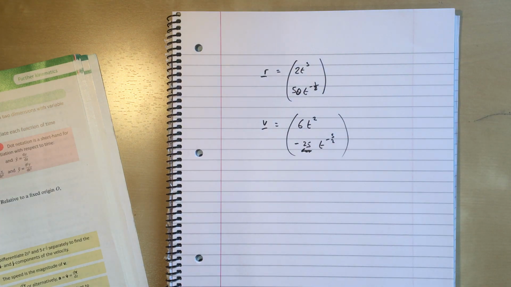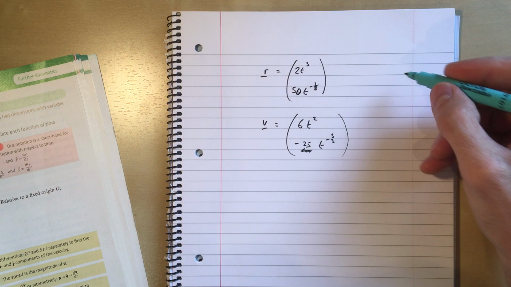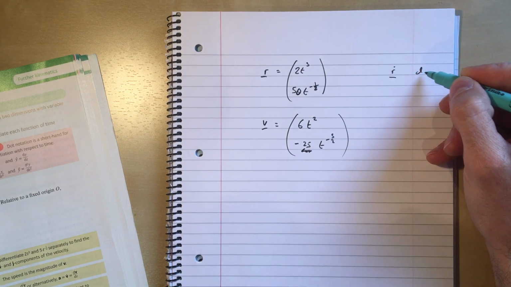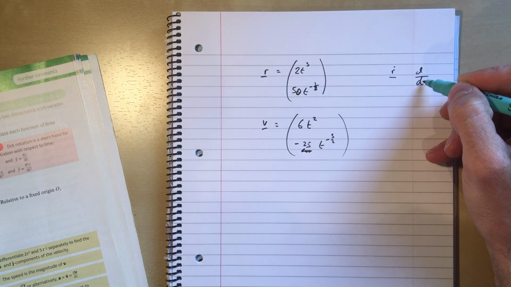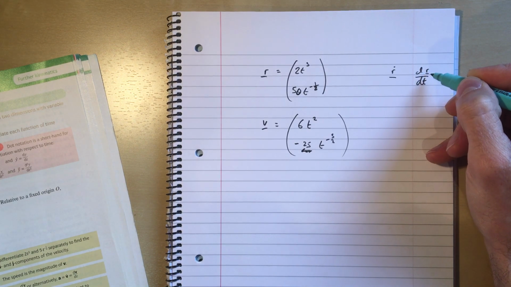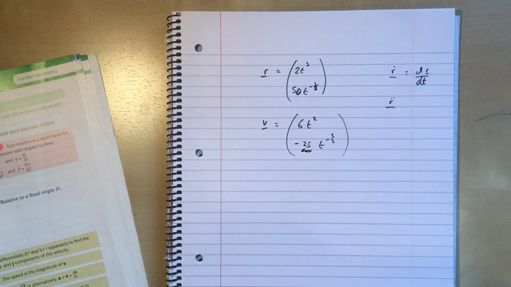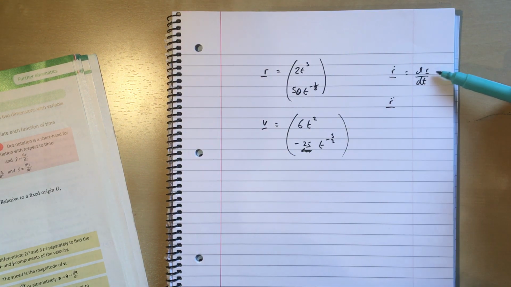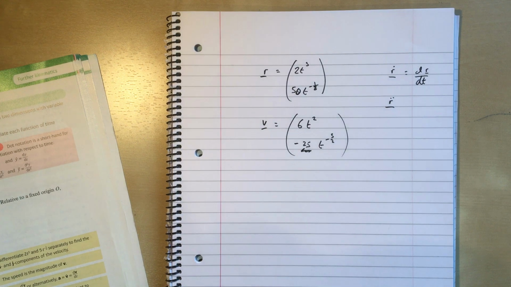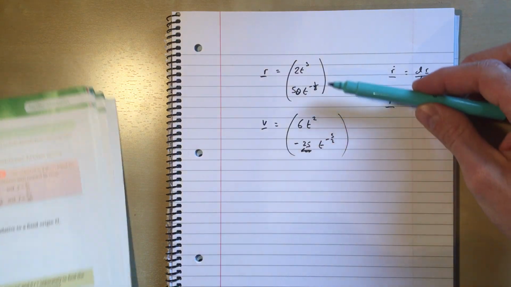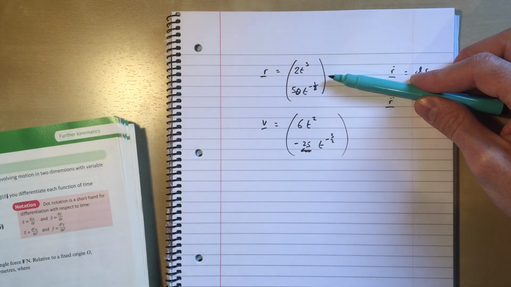Everything else that we've done before is the same. I should remind you of this notation if you haven't met it before. r dot means the derivative with respect to time of r. So r double dot means the second derivative with respect to time. So r dot is velocity, r double dot is acceleration. But other than that, everything works the same way as it did before. So if we know r and we want to find a, then we differentiate and we differentiate again.